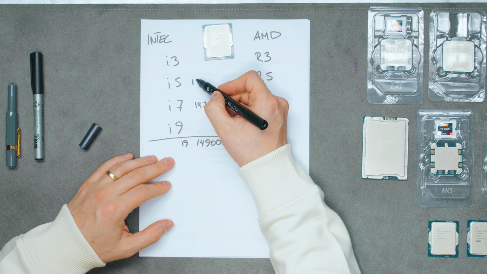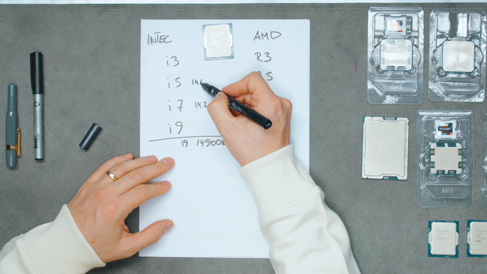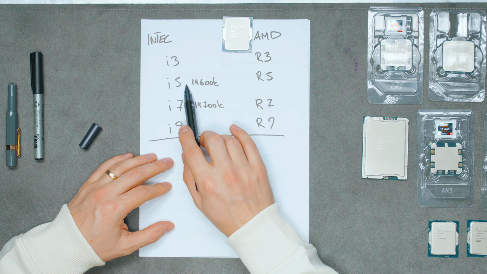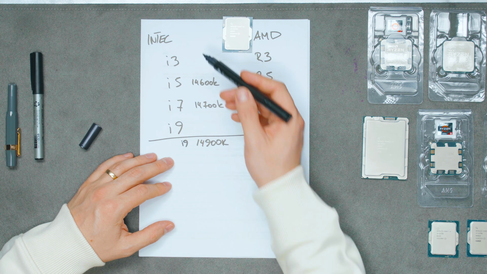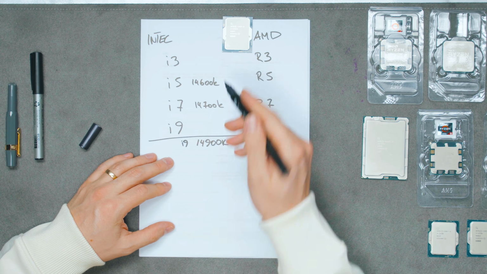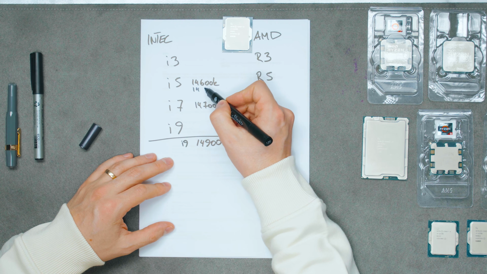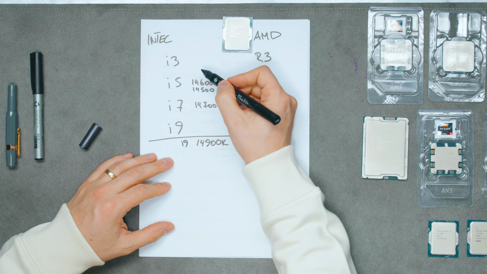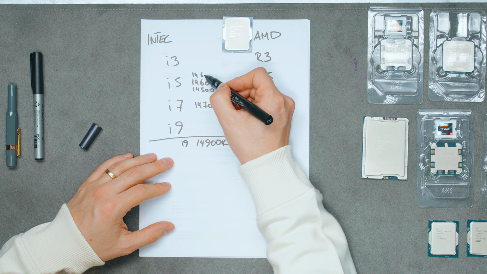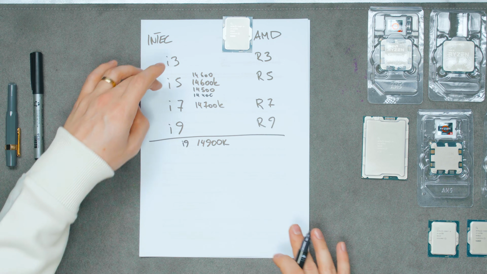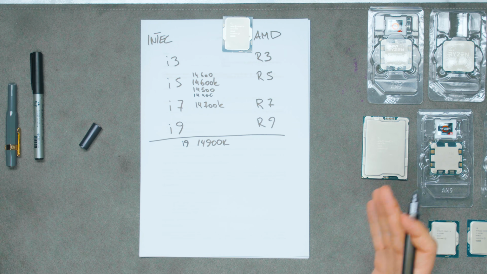Then we have i5, which would be 14600K, and an i3 something else. But within the i5 territory, you can have different CPUs. You can have 14600K, you can have 14500, you can have 14600, you can have 14400. All of these are i5s, but how do you know which one is better?